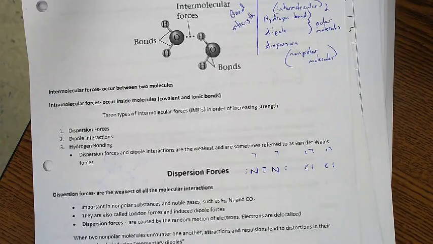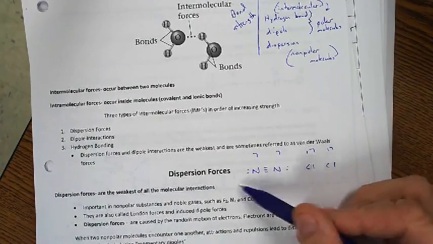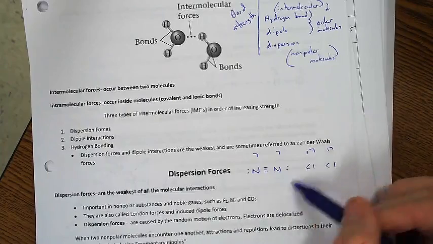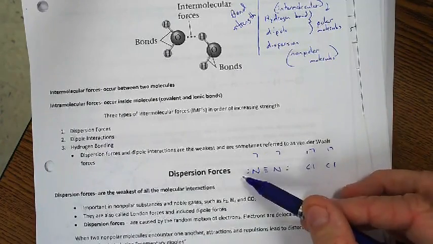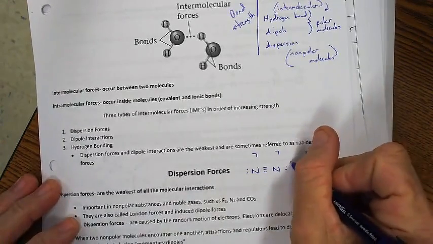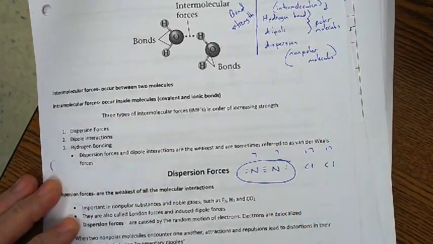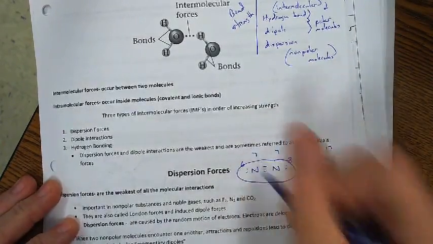But here's how they actually do stick together and how you can make liquid nitrogen. Each one of these has 7 total electrons, so there's a total of 14 flying around. You would expect that at most times you'd have 7 over here and 7 over there because they're sharing electrons equally. But the reality is, when you have 14 electrons floating around, if you were to take a snapshot at some moment in time, you might actually have 8 electrons over here and 6 over here.